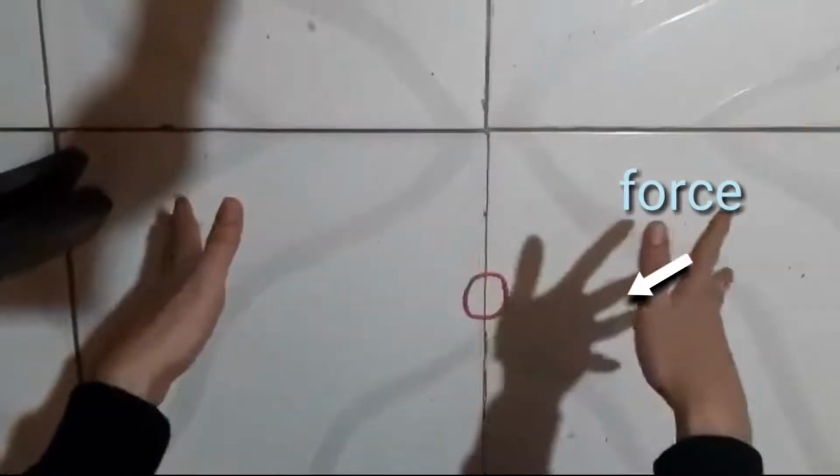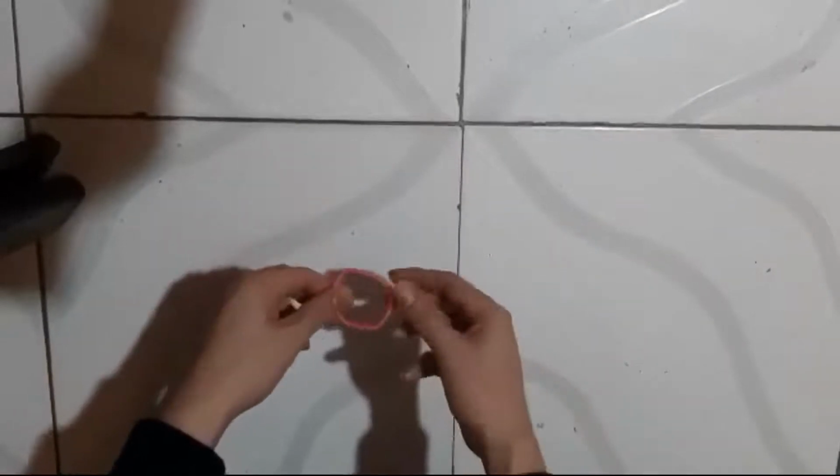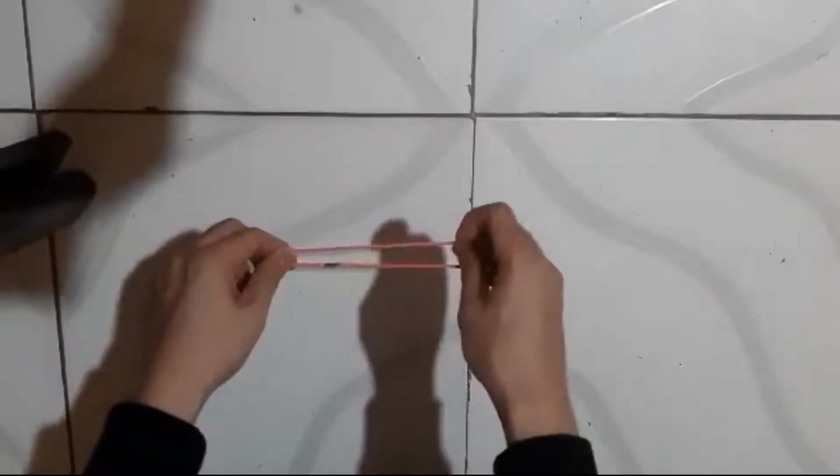The third example is stretching rubber bands. When stretching a rubber band, the size and shape change, and when the applied force is removed, the rubber band regains its original shape.